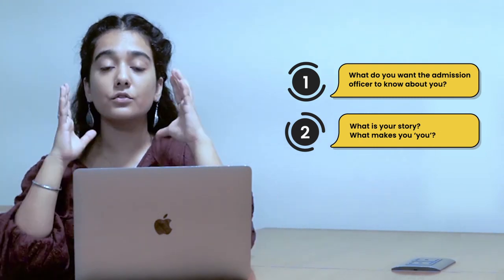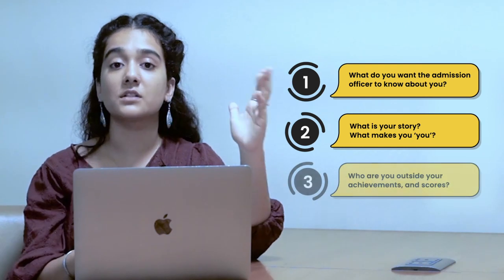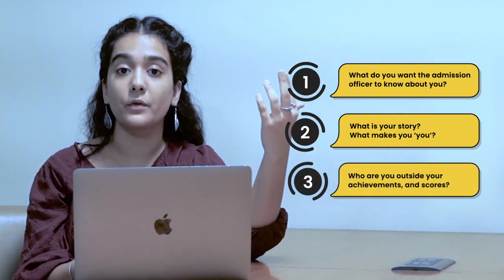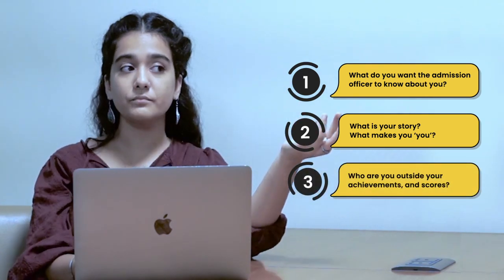So, what kinds of questions can you ask yourself when thinking about writing this essay? The first is, of course, what is it that you want the admissions officer to know about you? What makes you you? And what story are you trying to tell? These are just some things that should be in the background while you start reflecting, brainstorming, and thinking about the essay that you have to write.